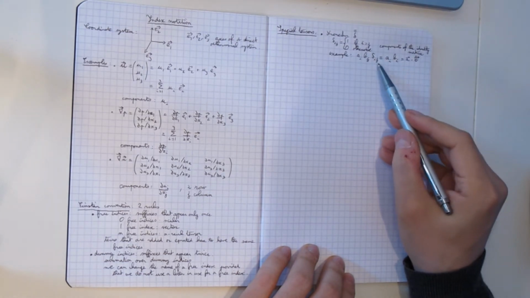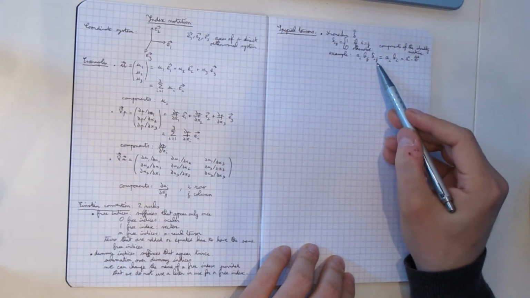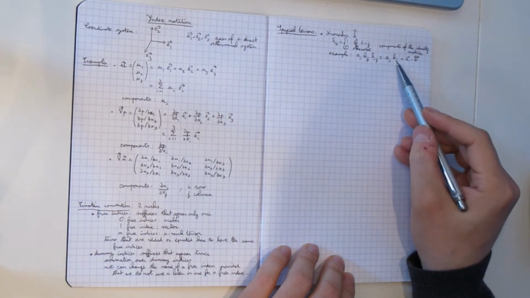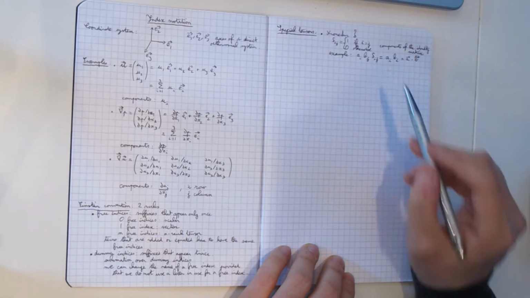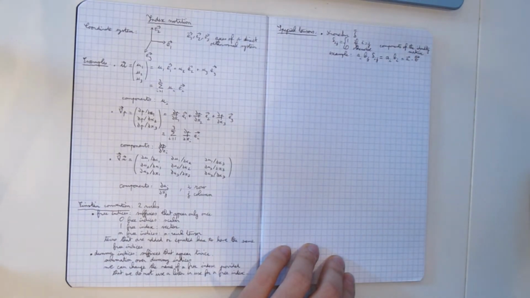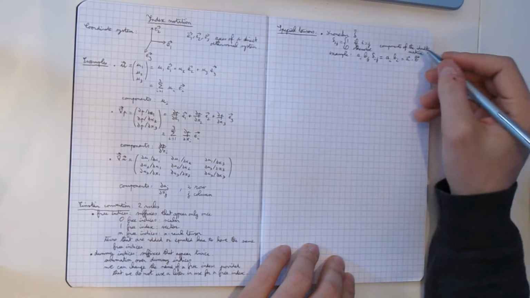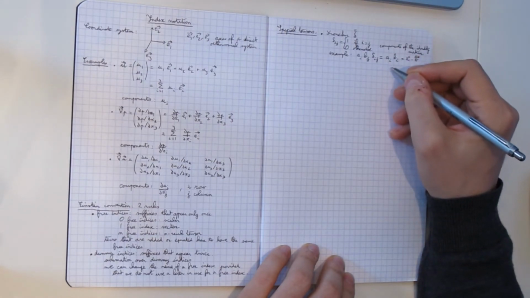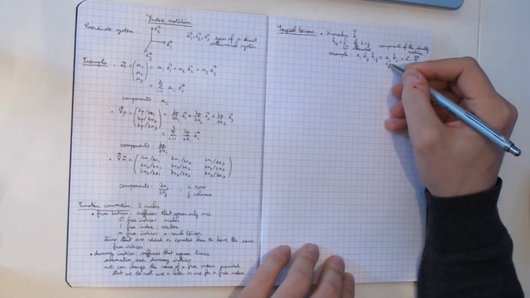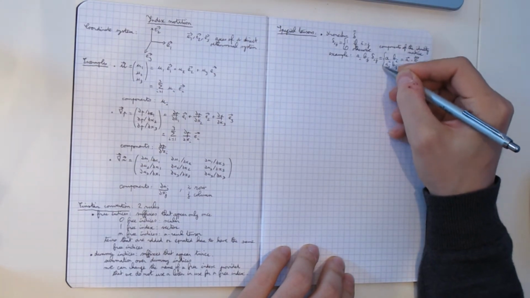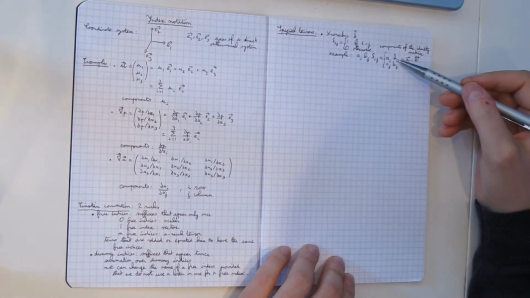Okay, so this is one interesting use of this Kronecker delta. When we are doing this, some people in the jargon say that we contract the indices. So in other words, we make one index into the other. That's something that is given to us by this Kronecker delta. So this is ai bi or aj bj, which emphasizes the fact that these are dummy indices.